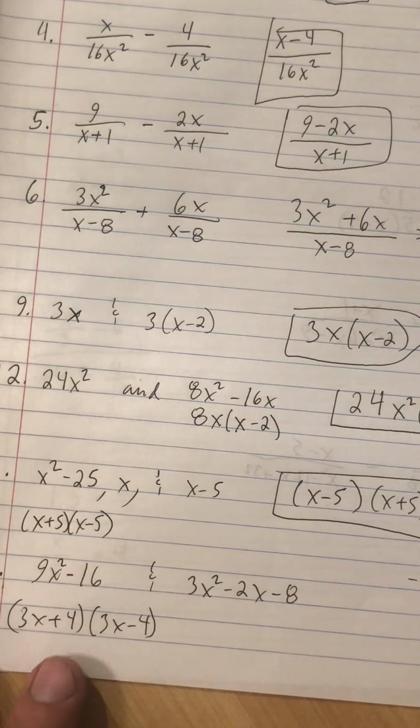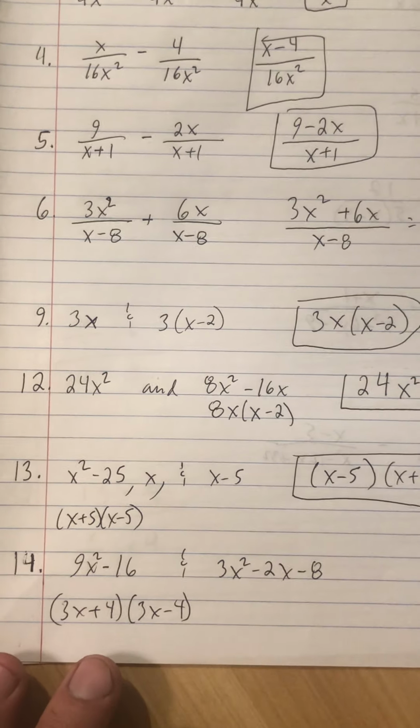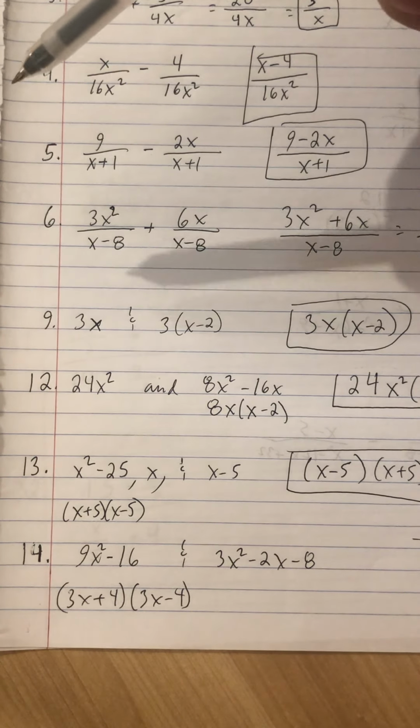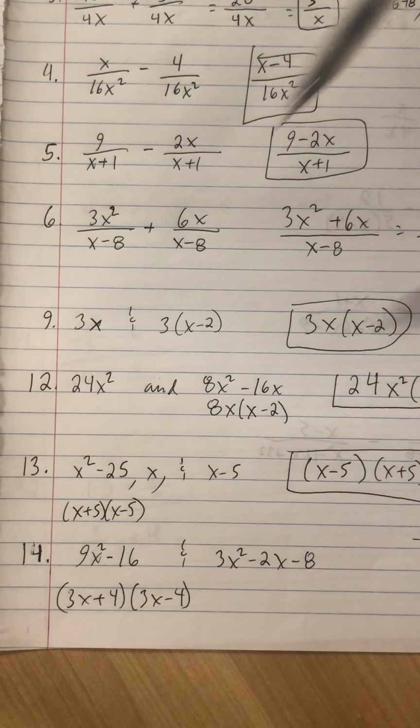Number 9, you need to figure out the LCMs, and so you figure out your least common multiples. And if you look here, okay, they both have a 3, great. They need an x, and the x minus 2.